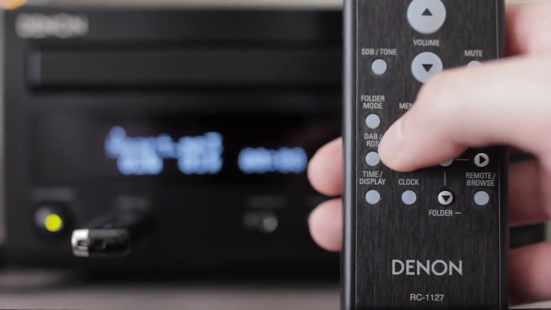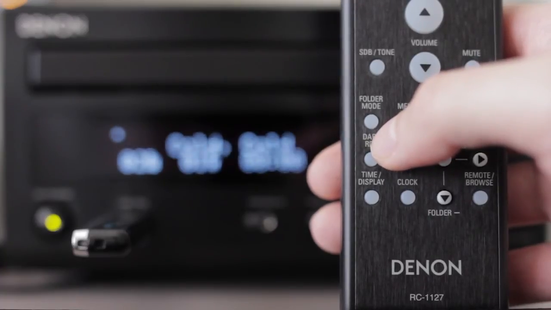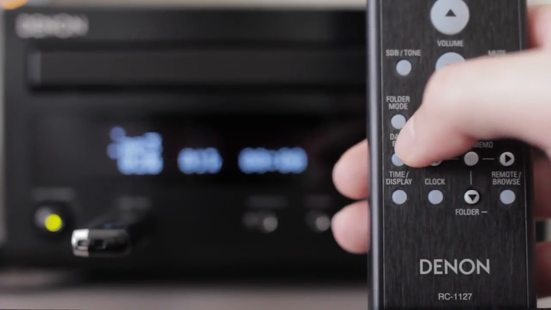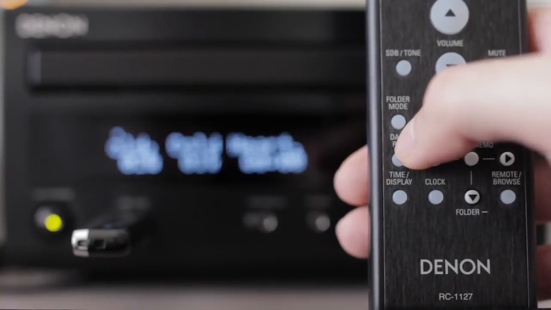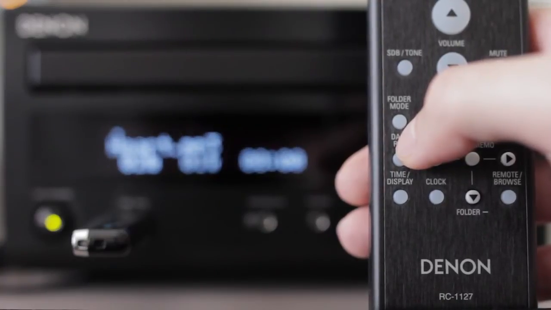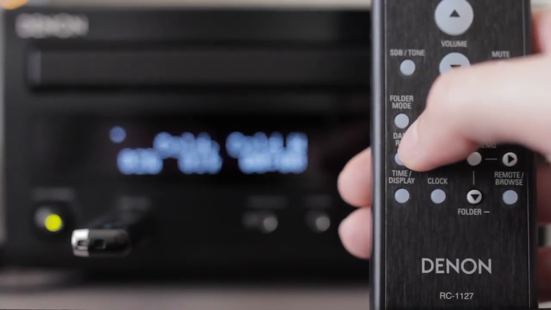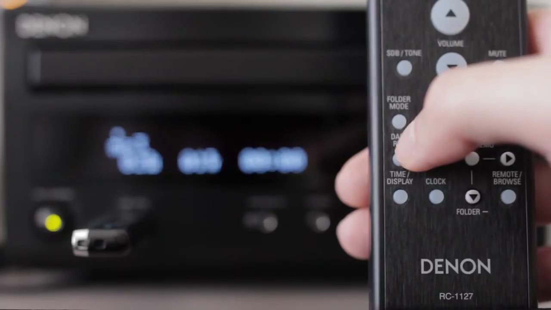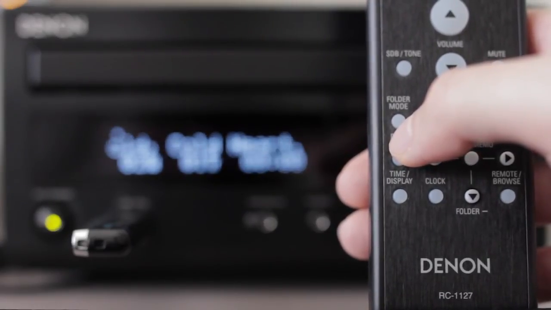Next, I want to cover the different playback modes which you can control using the folder mode button on the remote. You basically have two modes, memory mode and folder mode. In memory mode, which is the default, when playback reaches the end of a folder, it's automatically going to move on to the next folder and continue playing until it goes through all the folders on the drive.